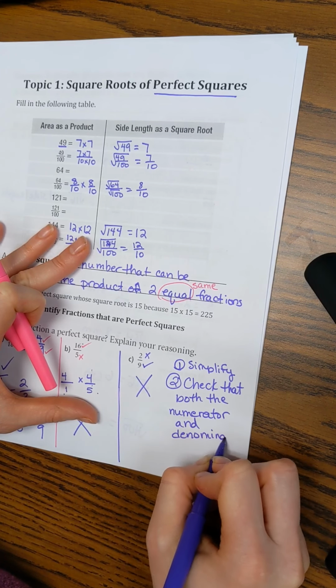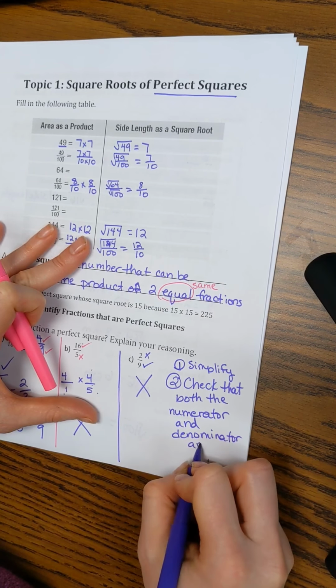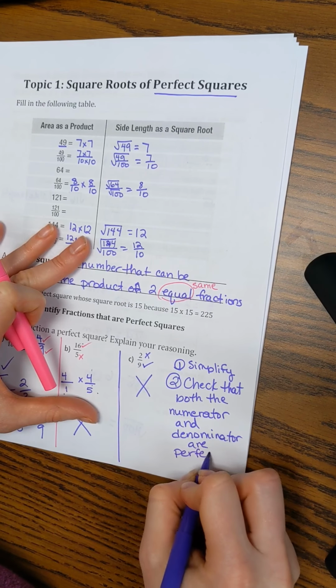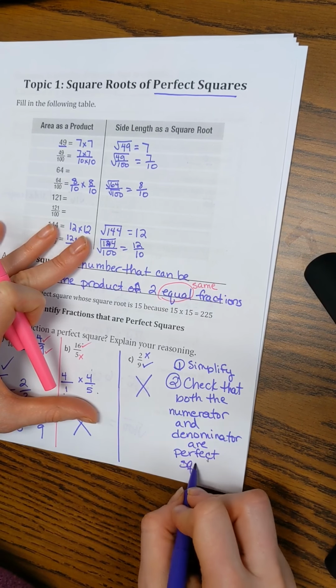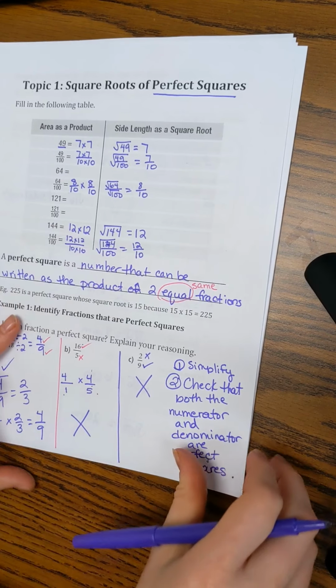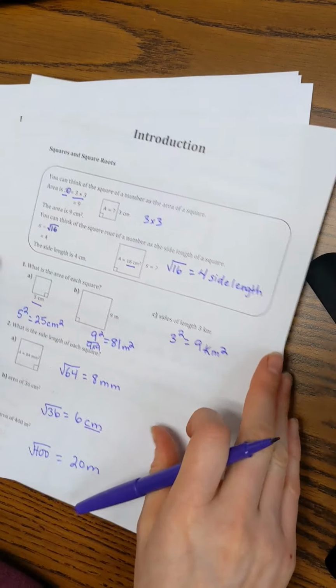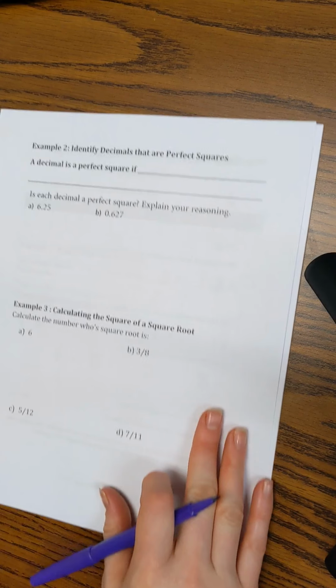and denominator are perfect squares. So that's fractions. Let's take a look at decimals. Oh, wrong page. There we go.